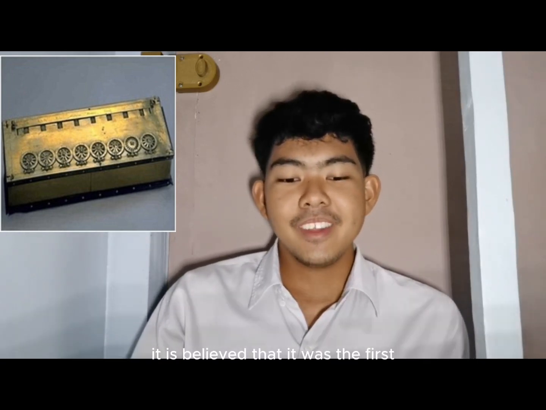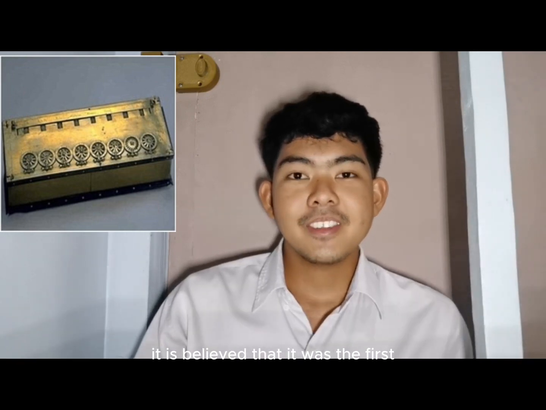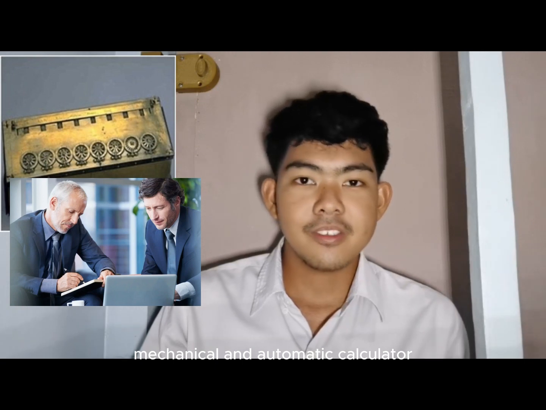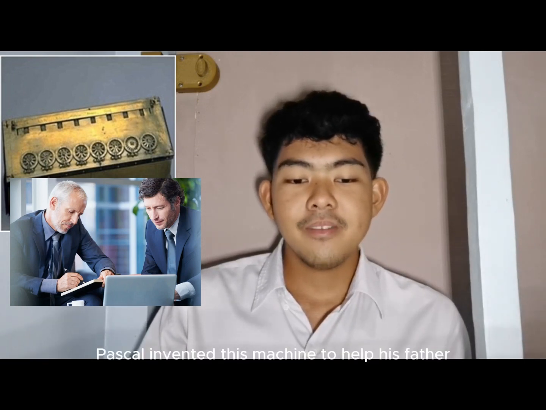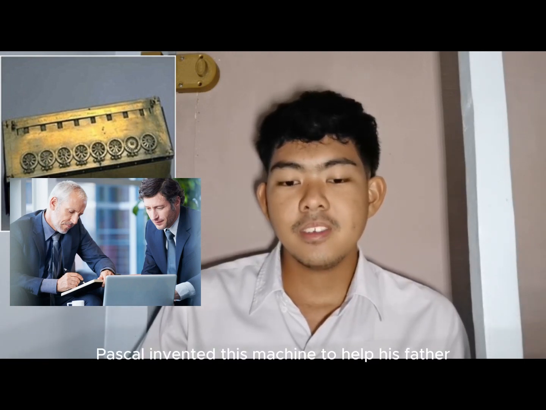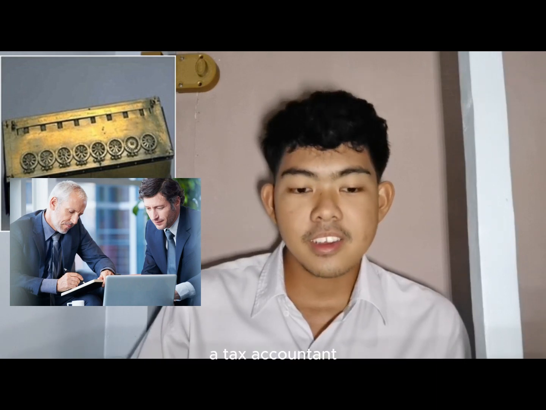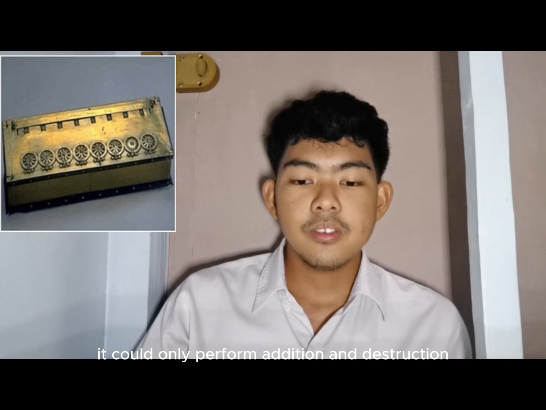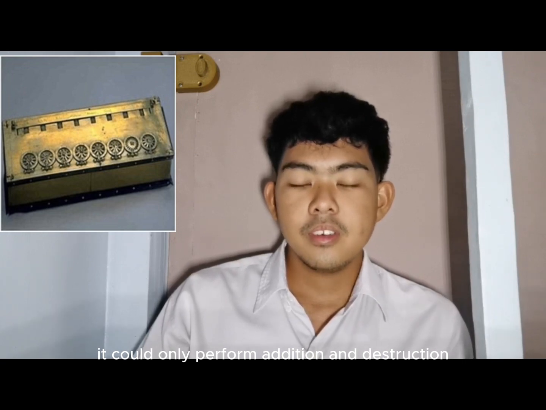It is believed that it was the first mechanical and automatic calculator. Pascal invented this machine to help his father, a tax accountant. It could only perform addition and subtraction.